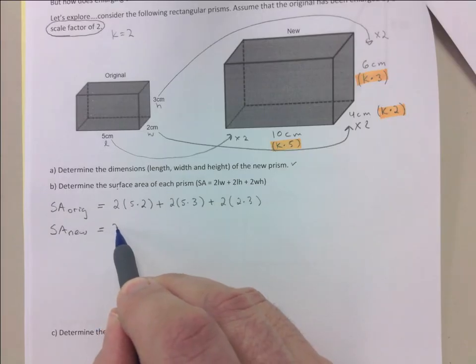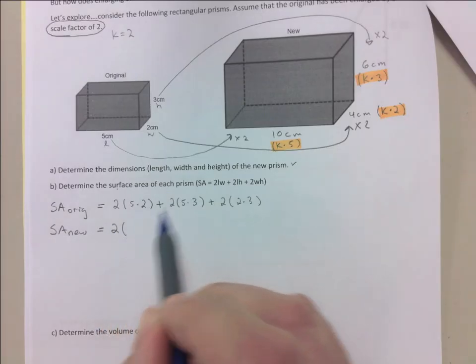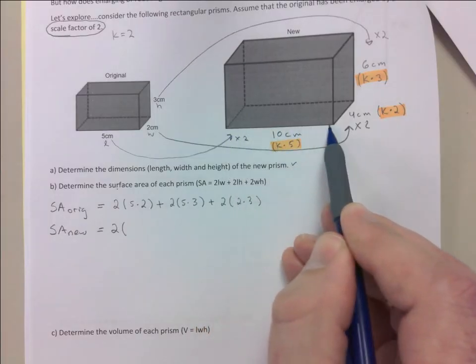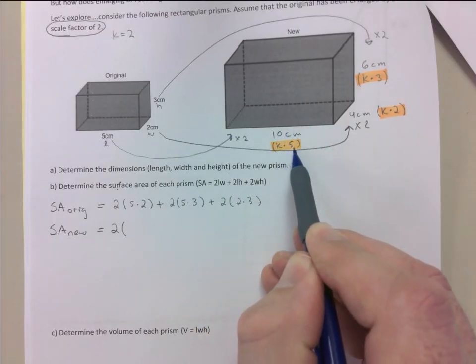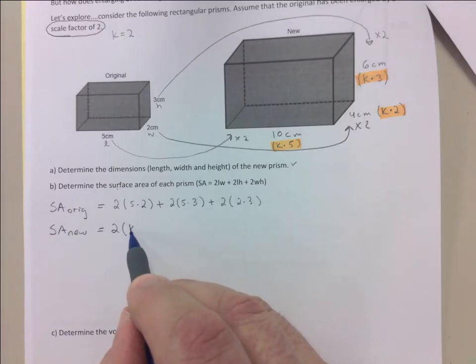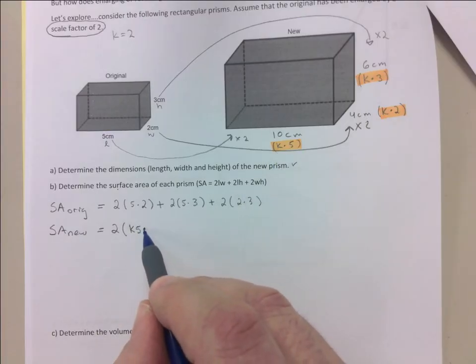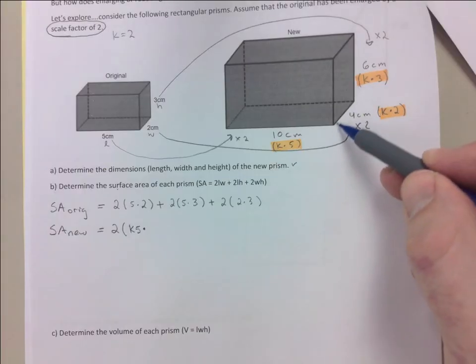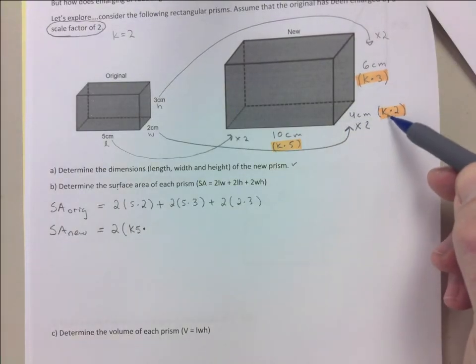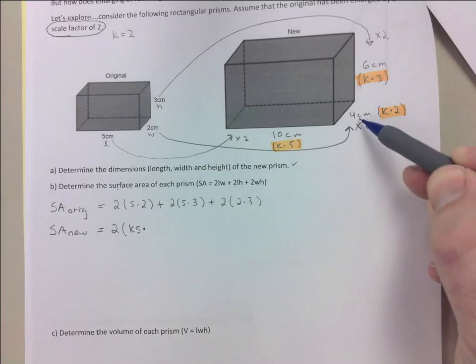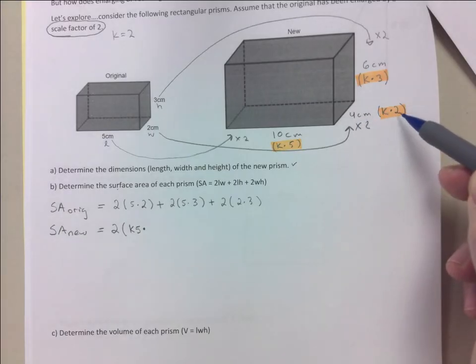We would go 2 times length. Our length, I'm going to use k times 5. So k5. Times what is the width here? The width is k times 2. I know it's 4 numerically, but we went scale factor times 2.